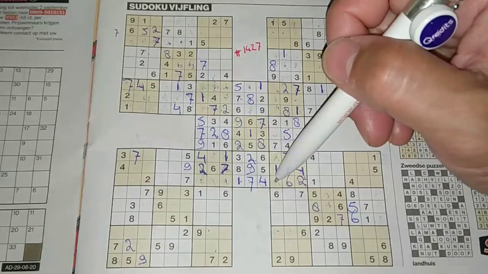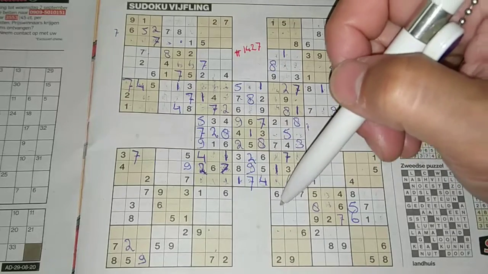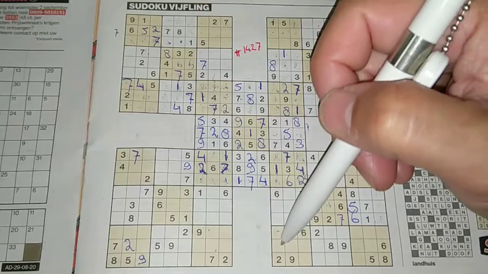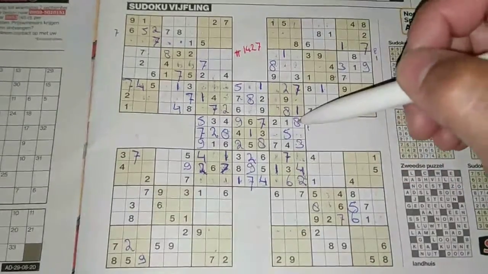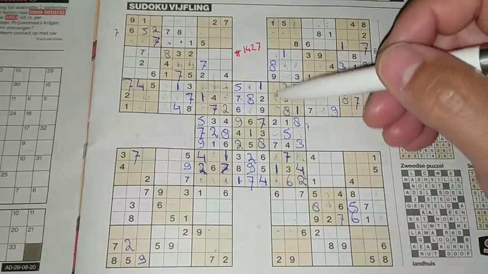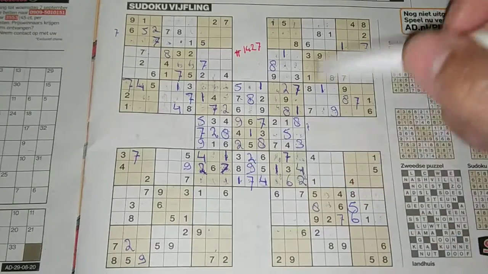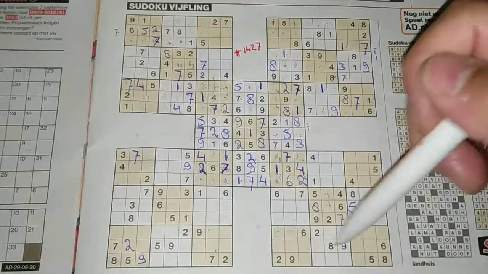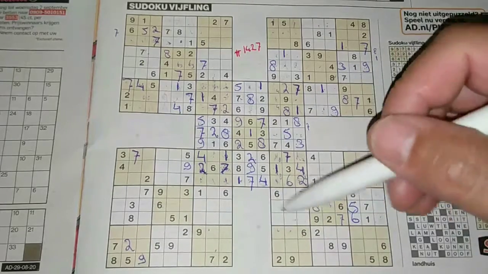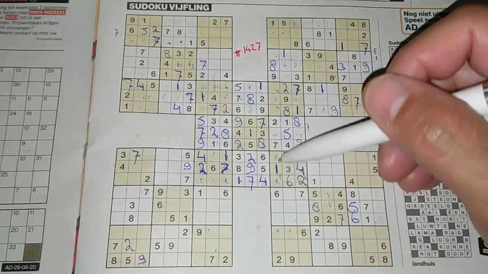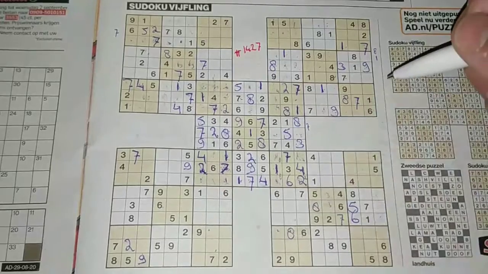8, 8. So we have 8 here. 8 in this column, 8 in the column next. So in that column, the only 2 places for the 8 should be here or there. 8 in this row, 8 in the row above. So in that row, the only 2 places for the 8 should be here or there. We have an 8 in one of these 2 boxes in this column, so no 8 there. 8 should be there.